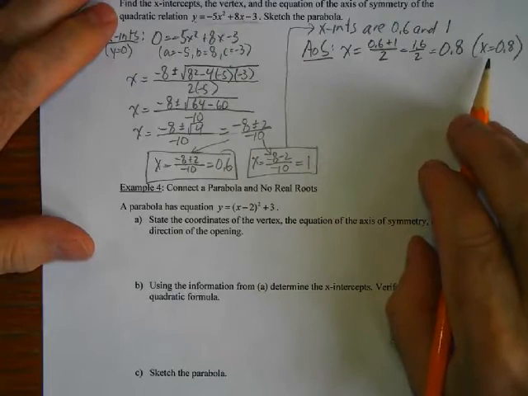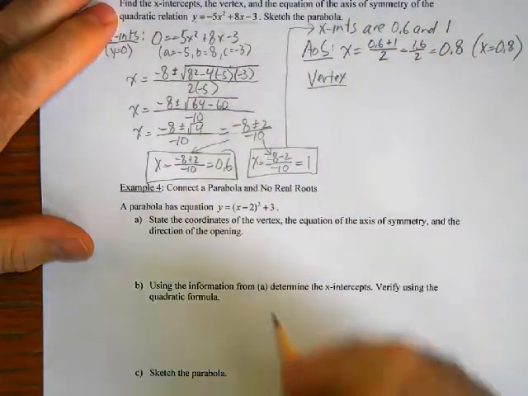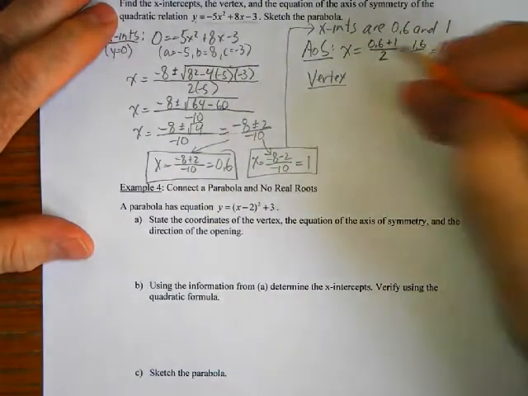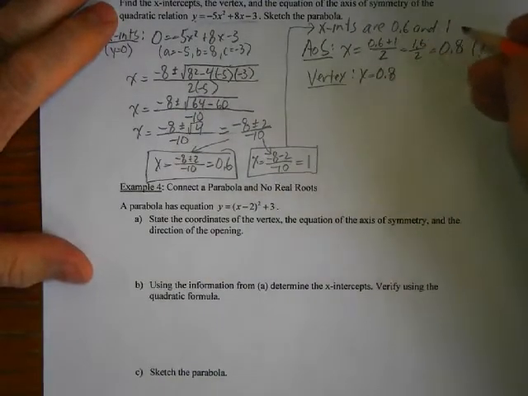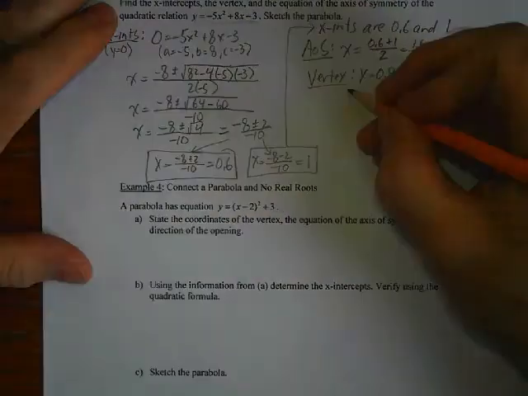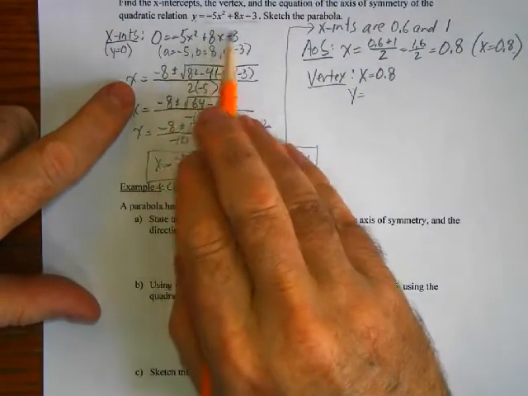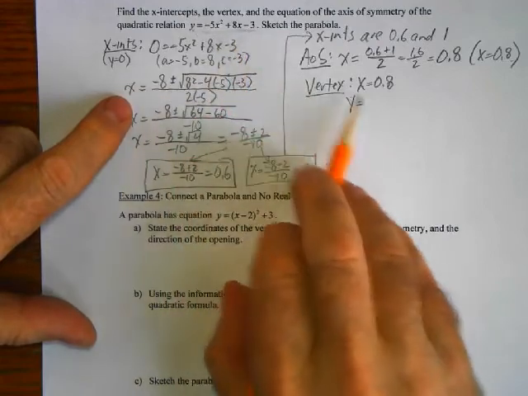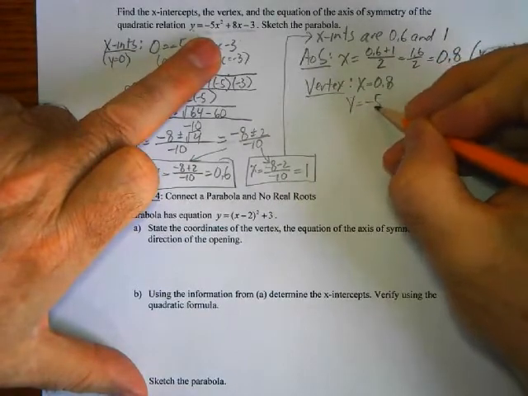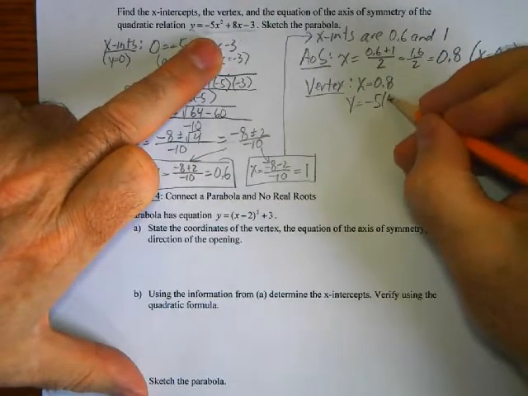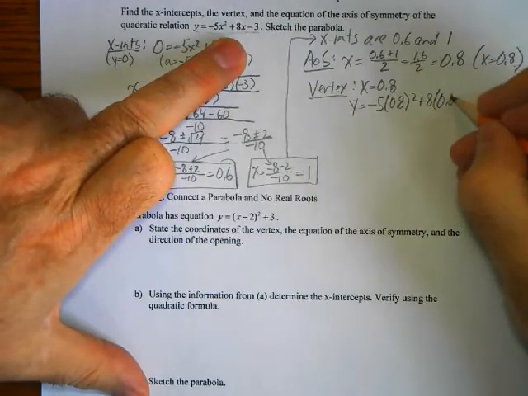But this also helps us with our next part. We want to find the vertex. So the vertex, we already know the x-coordinate. The x-coordinate is 0.8. Okay. So for the y-coordinate, and we've done this previously, we just take the original equation that we were given and we plug in x equals 0.8 to get the y-coordinate. So if we go back here, it's -5 times x, which is given here, 0.8 squared, plus 8 times x, again, 0.8, minus 3.